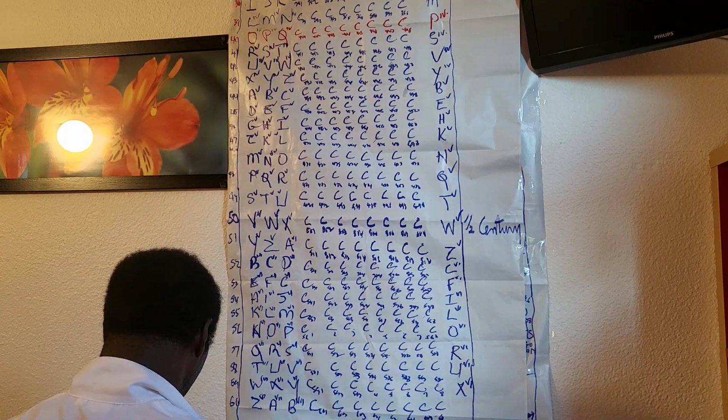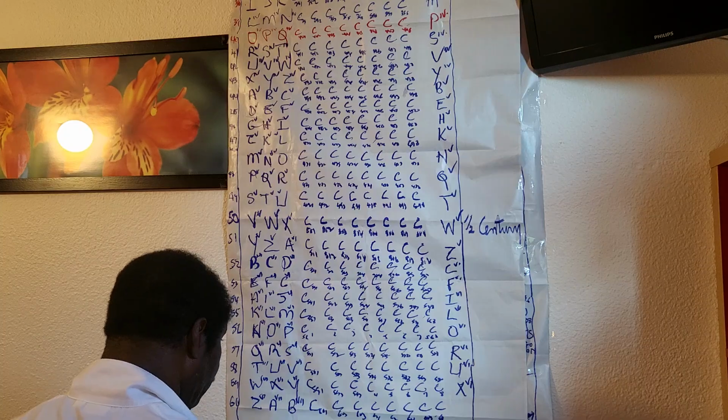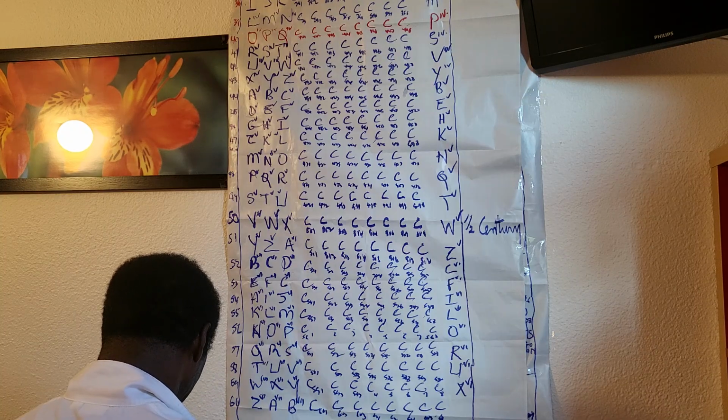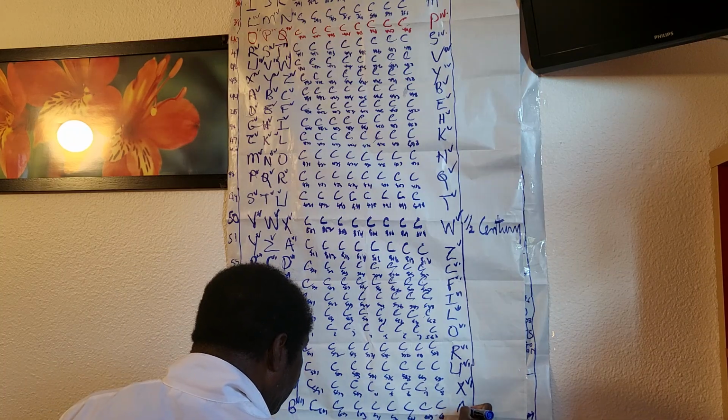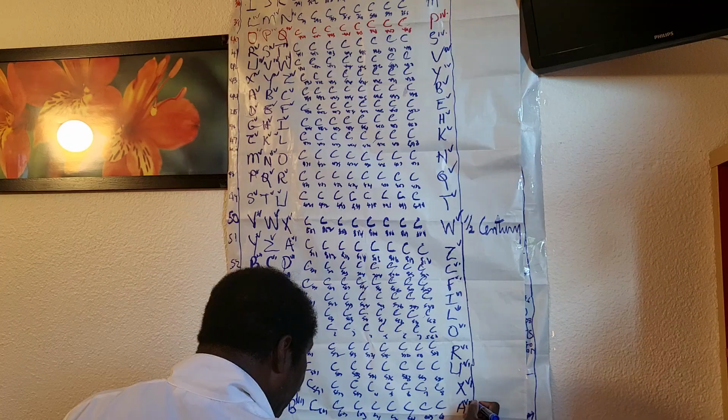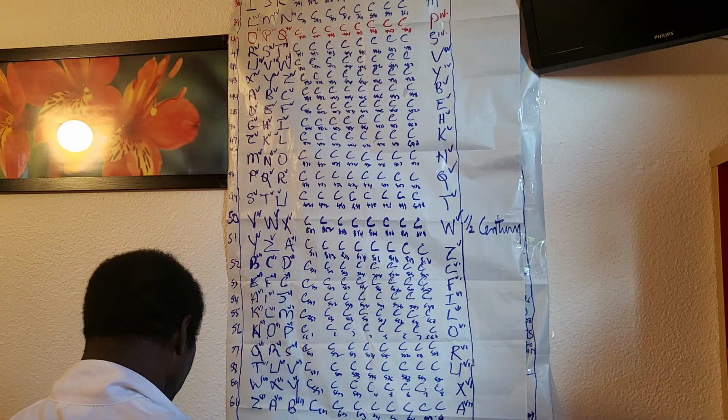Now we have A V dot to the 7 differential order.